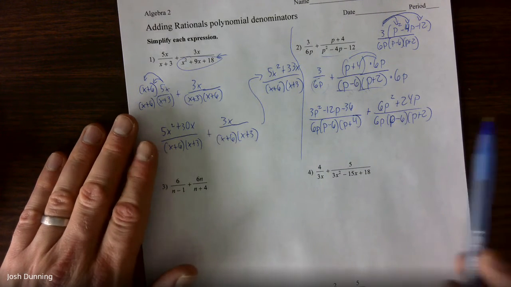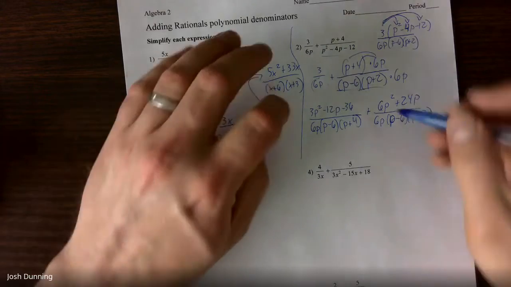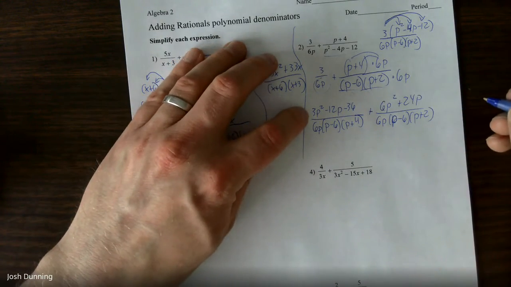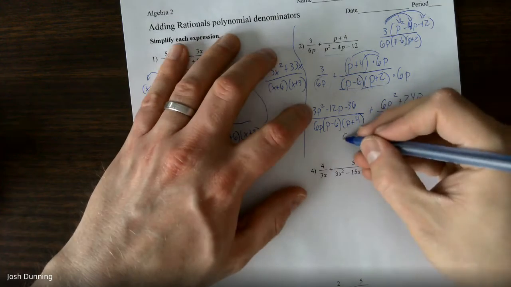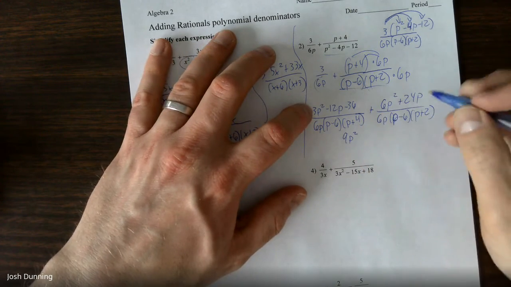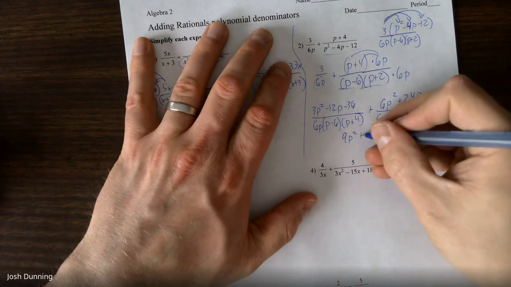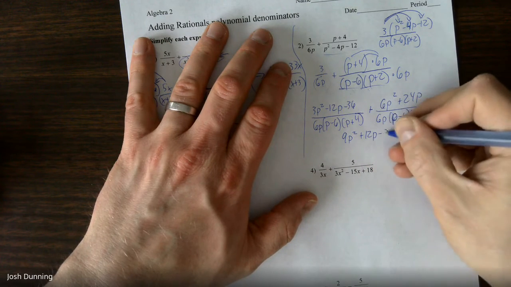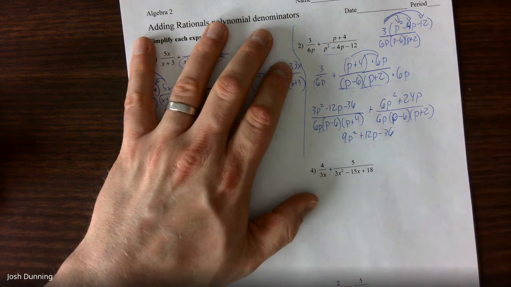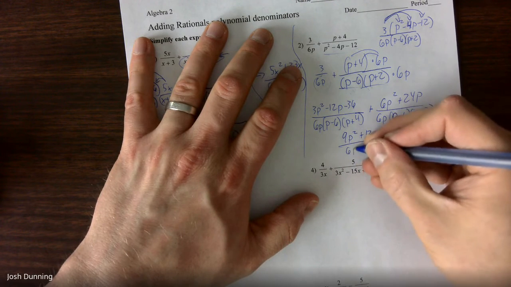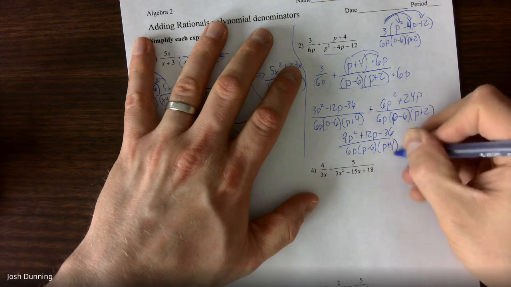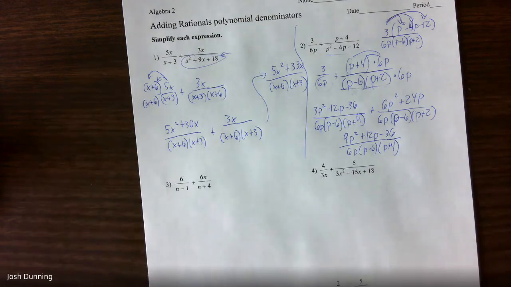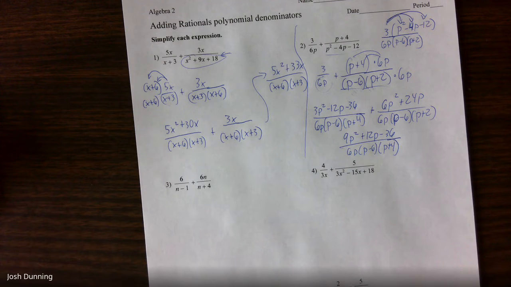Now I can go ahead and I can combine like terms. 3p squared plus 6p squared is 9p squared. Negative 12 plus 24 is 12p. And I'm probably going to need some more paper here in just 1 minute.